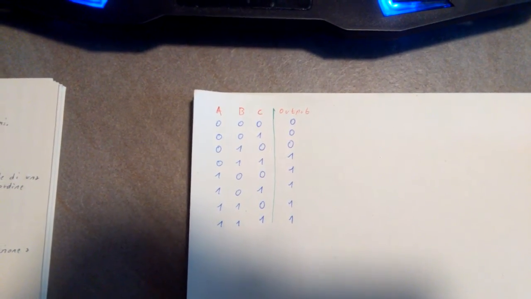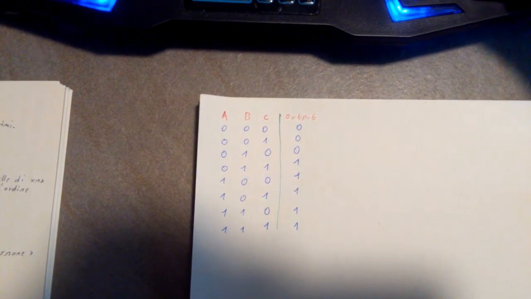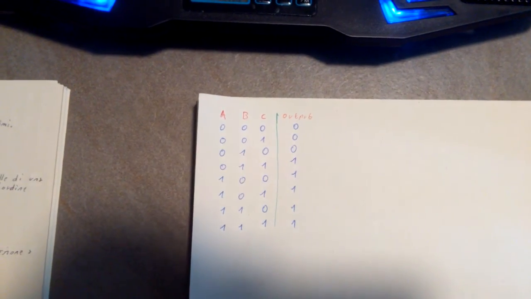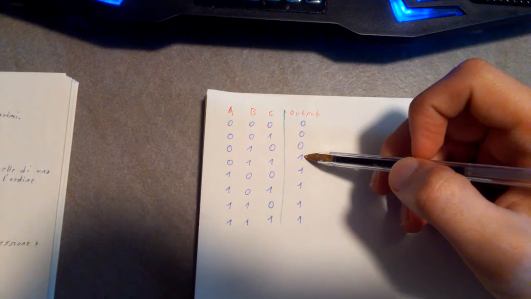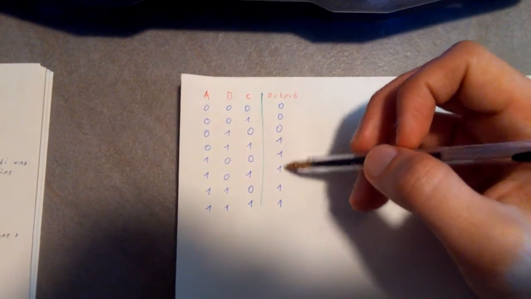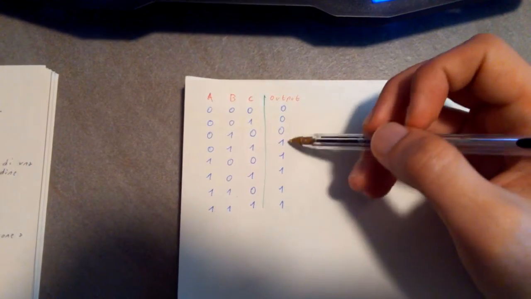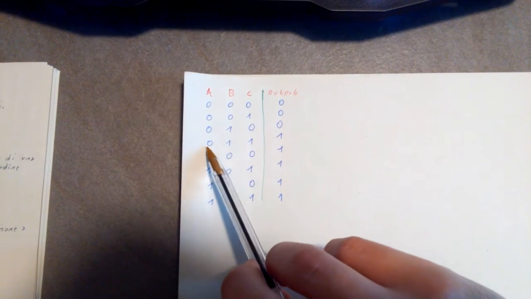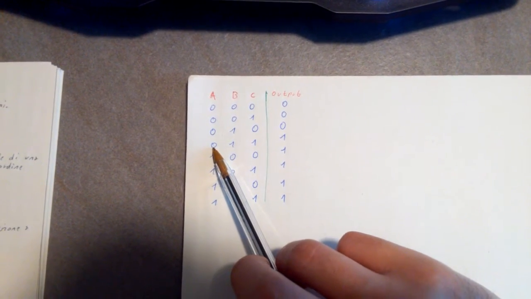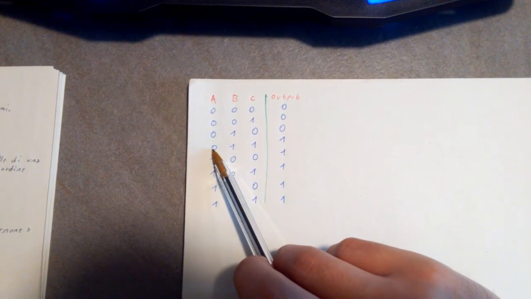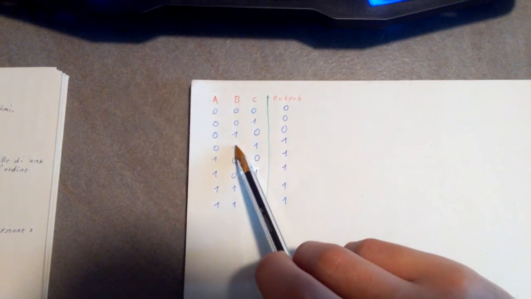So what's a Minterm? Well, first of all, you have to look at where the output of the function is 1 to make a Minterm, okay? And all those outputs here are 1. Now when you make a Minterm, you put a not on each letter if it's 0, and you put the letter itself if it's 1.